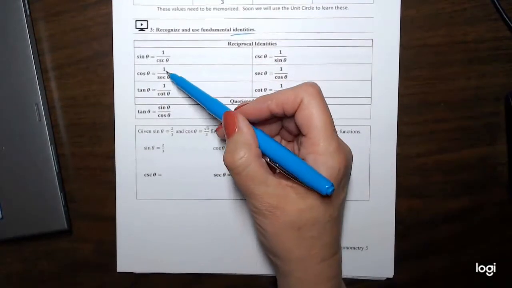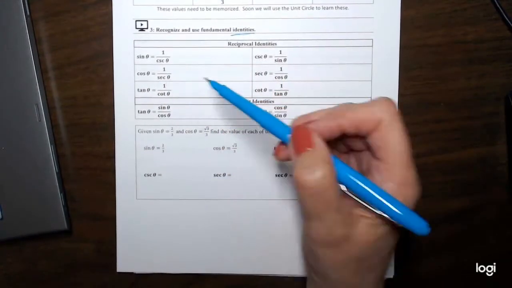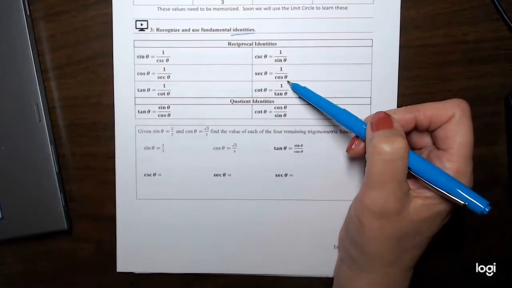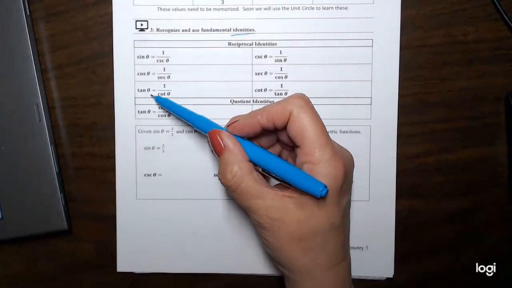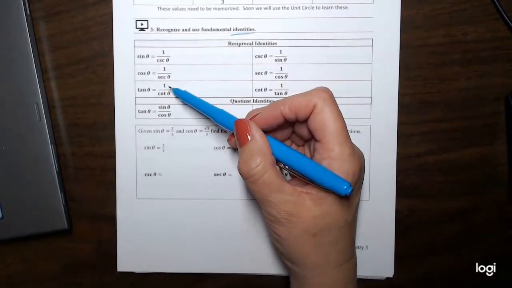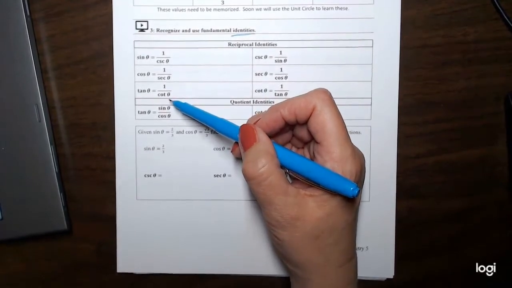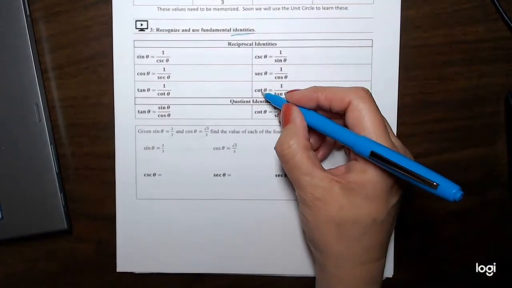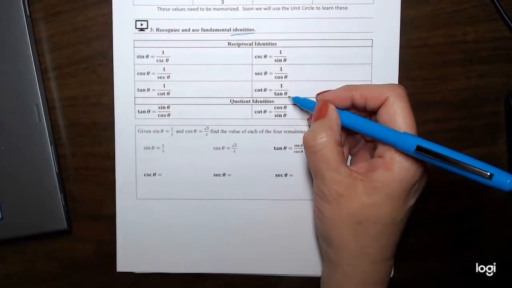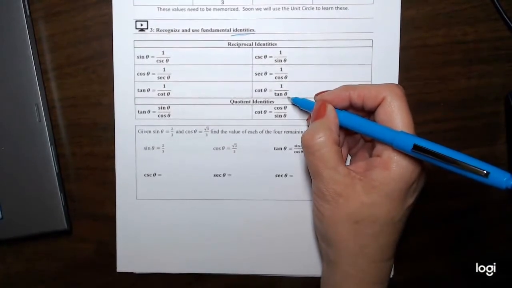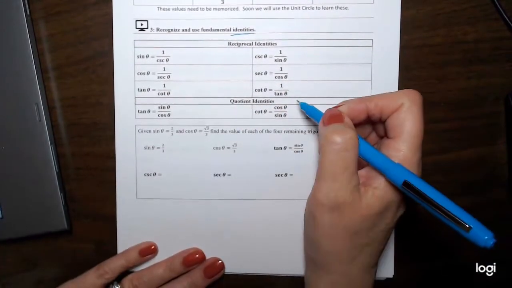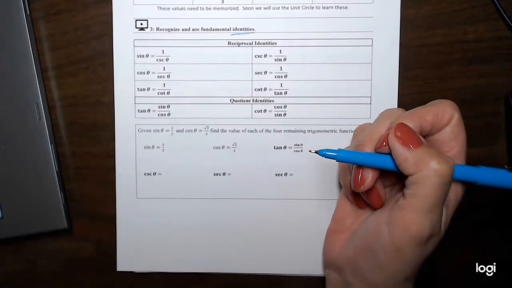If you have cosine, its reciprocal is secant. Secant's reciprocal is cosine. Tangent, if you flip tangent over, you get 1 over cotangent. Cotangent is the same thing as 1 over tangent.